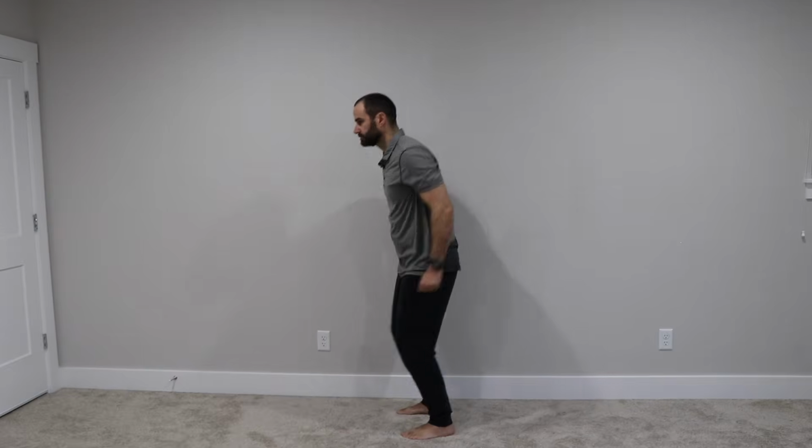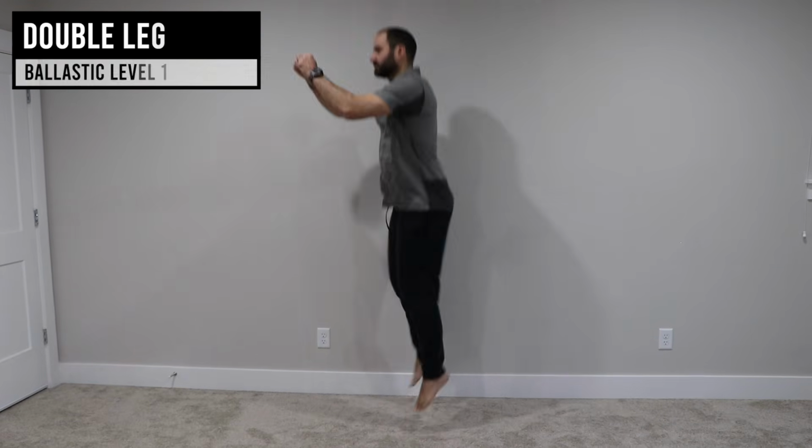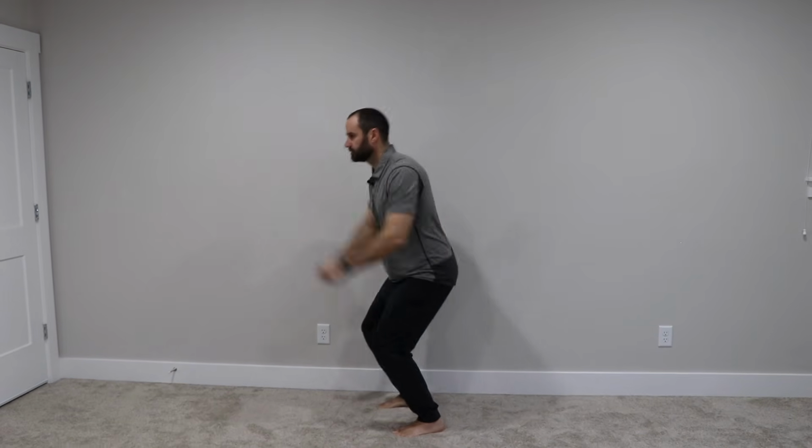The last part of tendon rehab is preparing that tendon for ballistic loading like jumping, cutting, and sprinting. So here's 3 tiers of exercises to help you get the tendon ready for ballistic loading. The first one is just a jump. So with both feet on the ground, jump up as high as you can and then land softly.